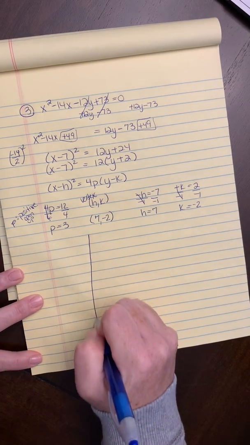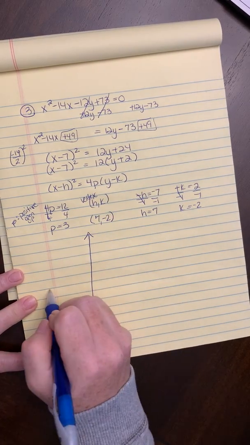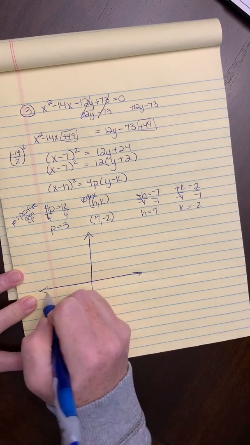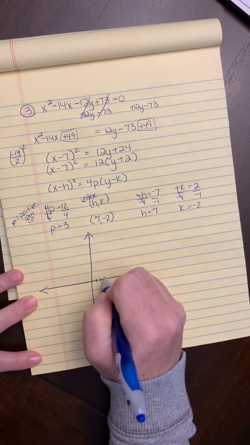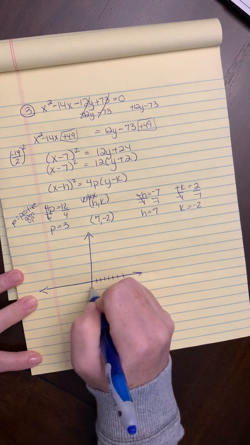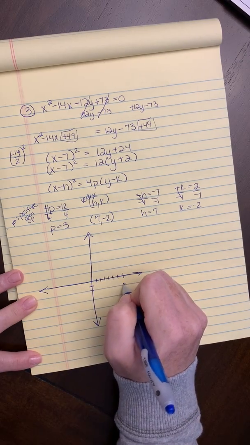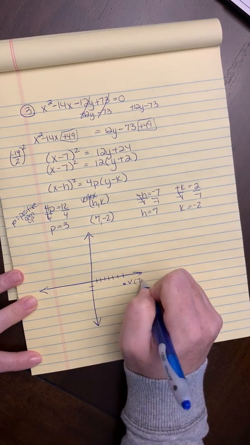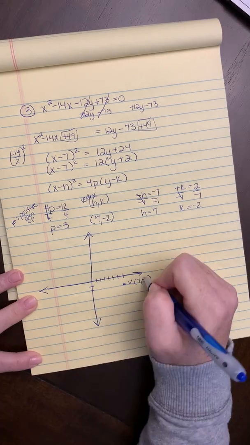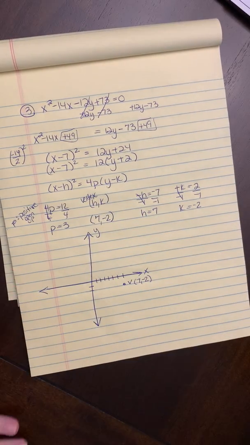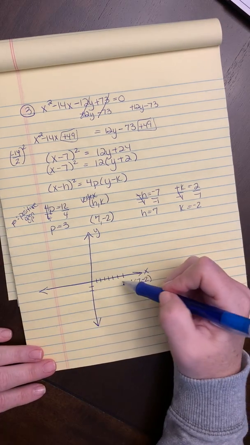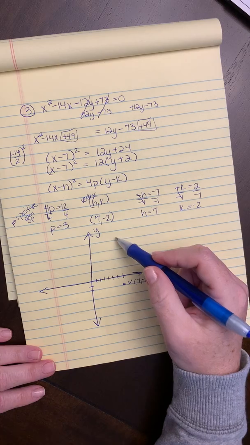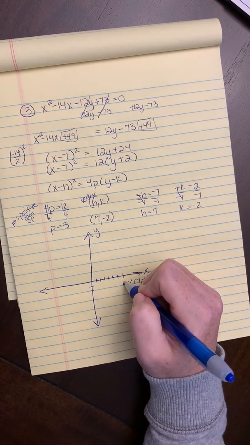Now we can start graphing. 1, 2, 3, 4, 5, 6, 7, 1, 2. So here's my vertex at 7, negative 2. And I know my p-value is 3, and I know that this opens up. So my focus must be in front of that. And if it's opening up, it means it's going in this upward direction.